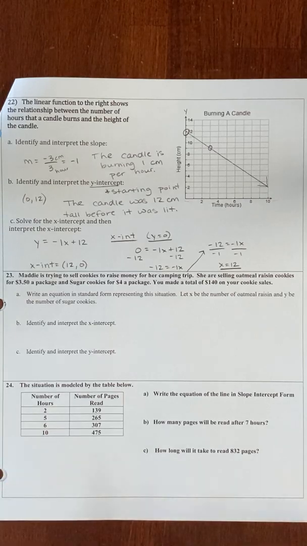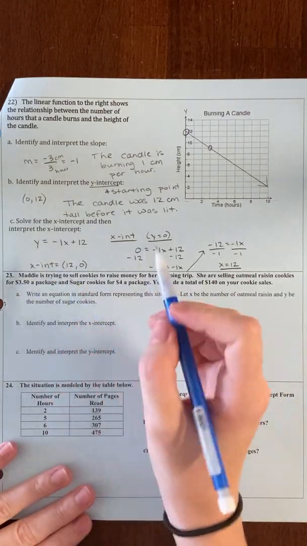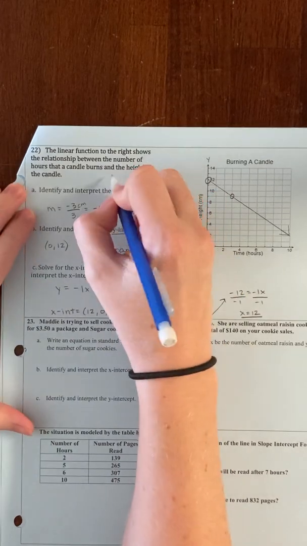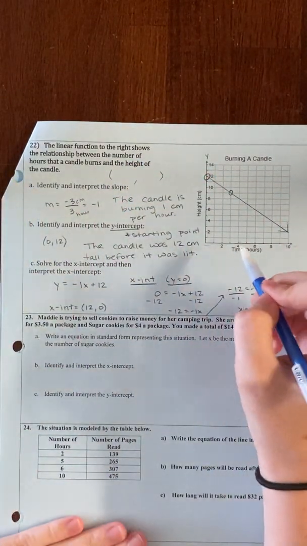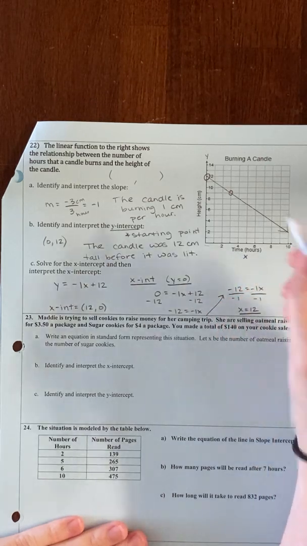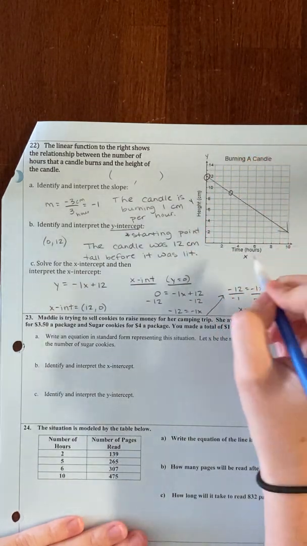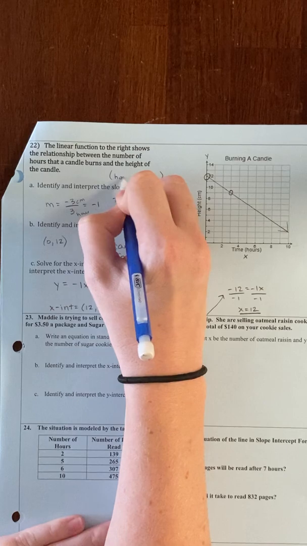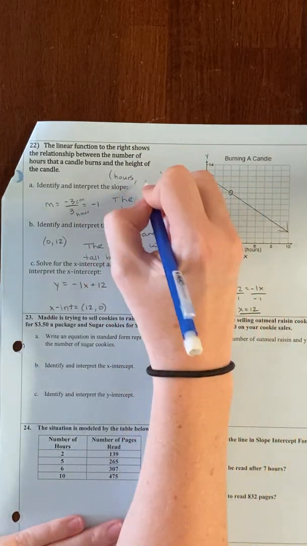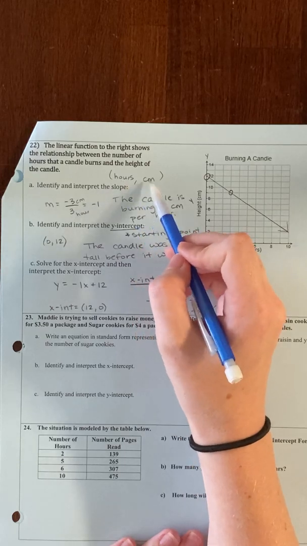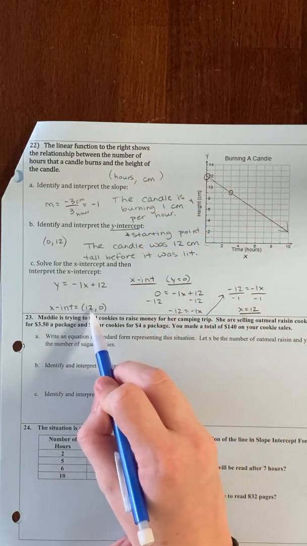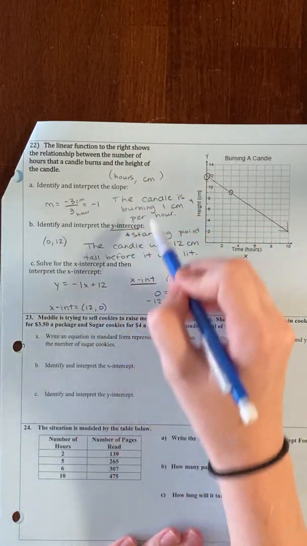And then it says interpret. So what this means is, well, let's talk about what our ordered pair means, okay? The x-axis is this axis. This is the y-axis. So we're talking hours and centimeters, or height, okay? So our ordered pair is hours, centimeters. So this is 12 hours, 0 centimeters.